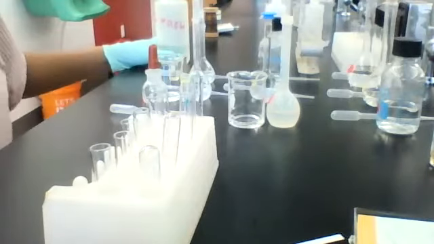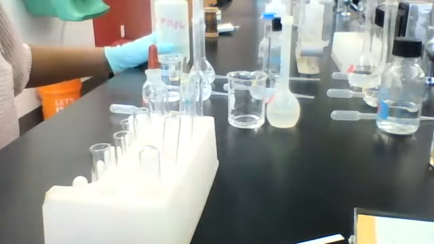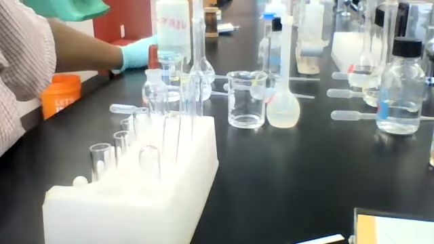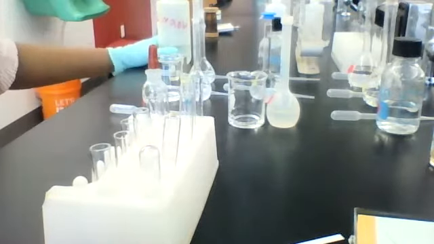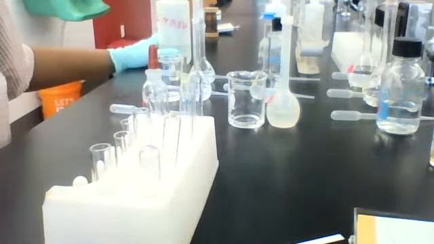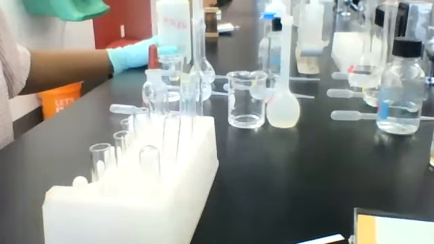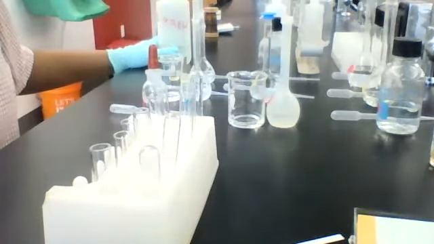Okay. If there's no questions, let's move on to part B with table 3, right? So in this section, we're neutralizing the acids from part A. The acids were the first three solutions. Those were the ones that gave us pH values less than 7, right?